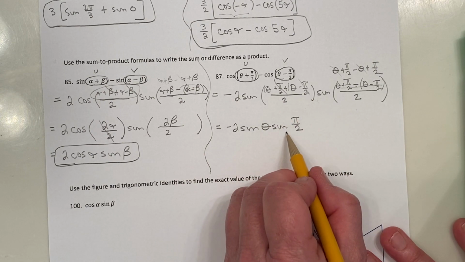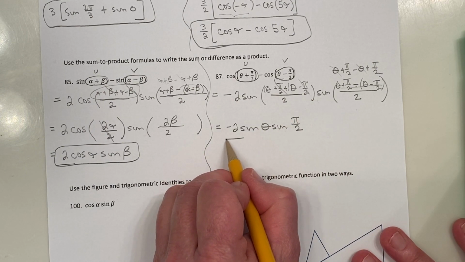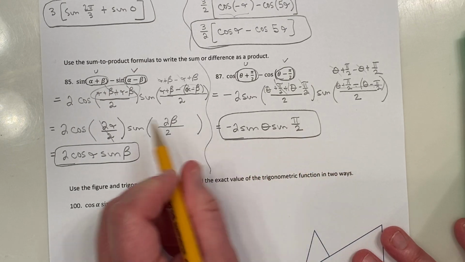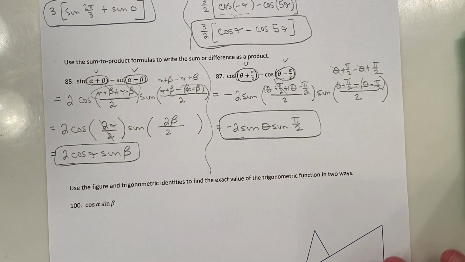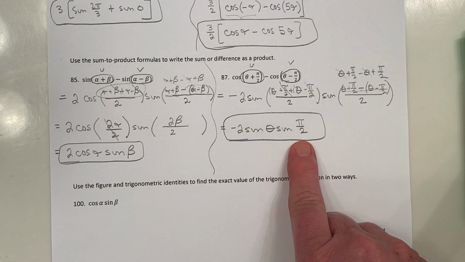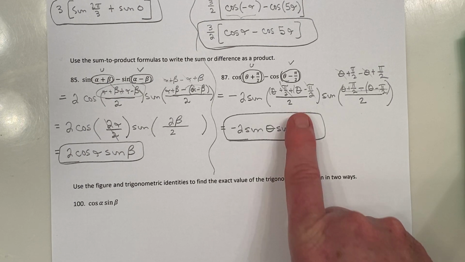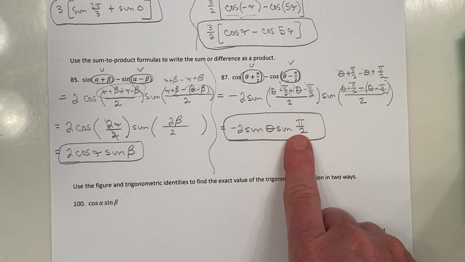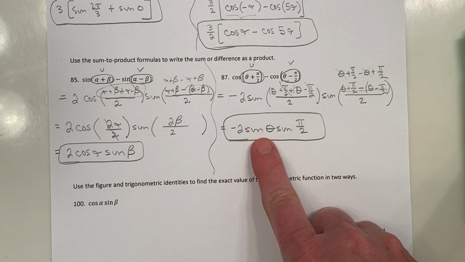Okay, now you know sine of pi over 2 is 1, but that just, you kind of lose the effect of using the sum to product formulas. So if you check the back of the book, it's likely that it's going to leave it with sine pi over 2 as opposed to changing that to 1 and just having an answer of -2 sine theta.